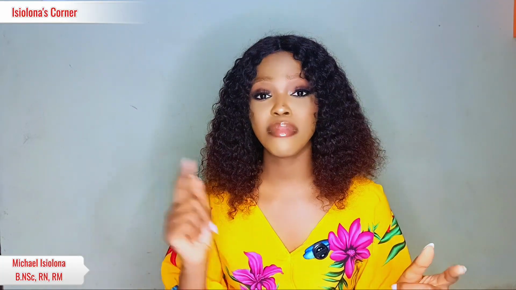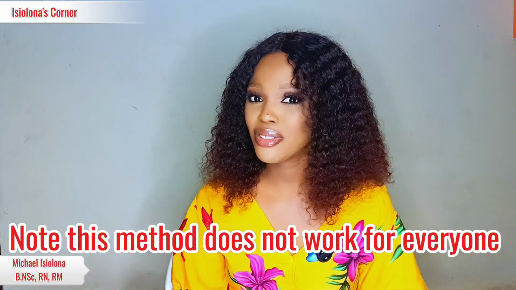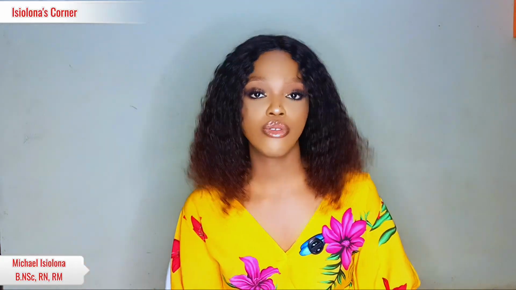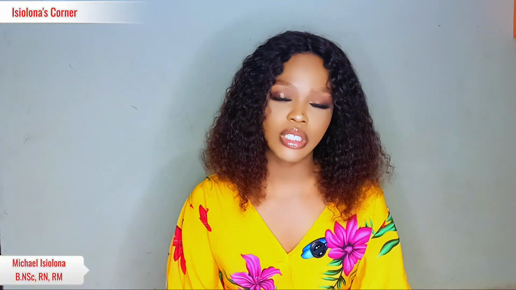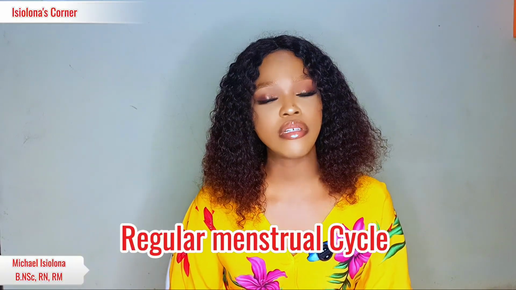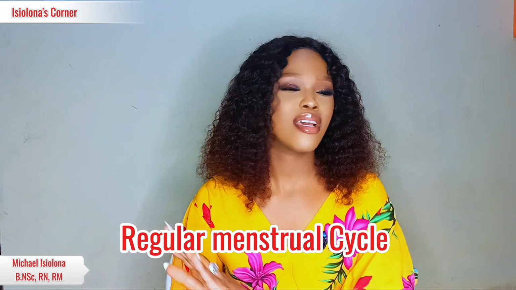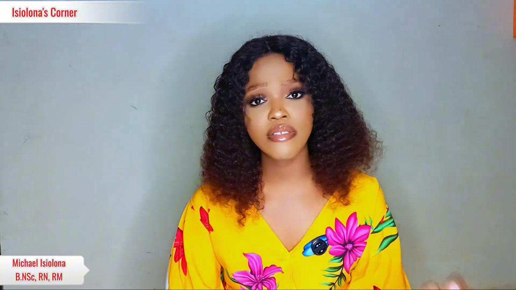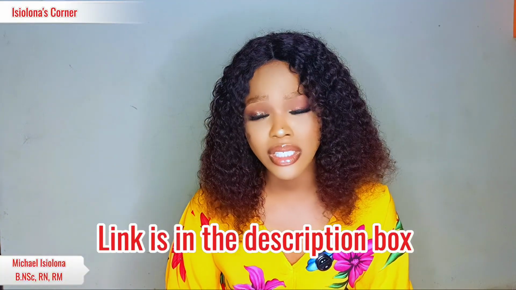Okay. Now, having said that, who does this method work for? I want you to know that this method doesn't work for everybody. It's not because the method doesn't involve pills, procedures, or wearing anything that you automatically think it's going to work for you. No, please. This method will only work for you if you have a regular menstrual cycle. I have talked about the menstrual cycle, what is normal, extensively in a previous video. Please go and check it out.